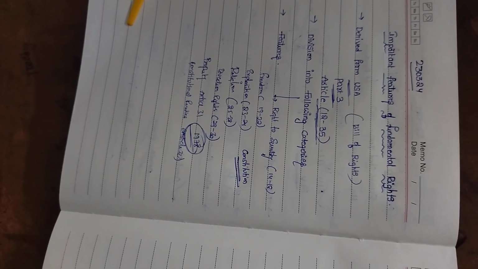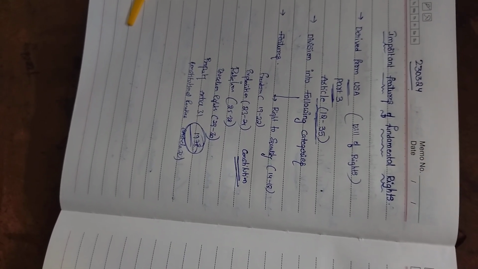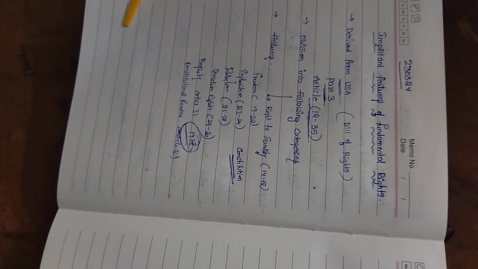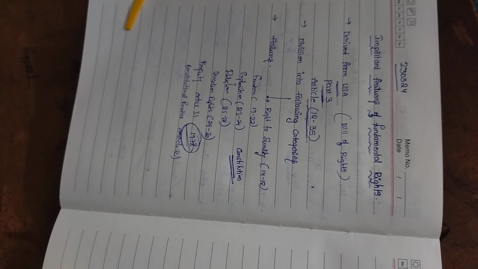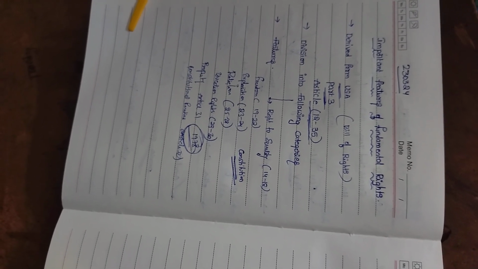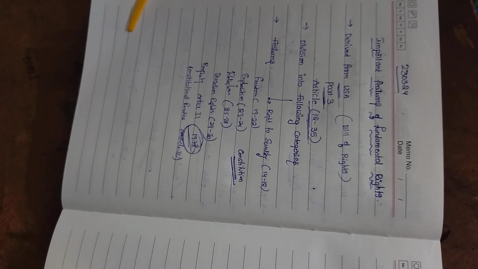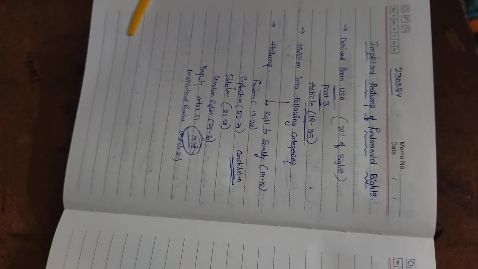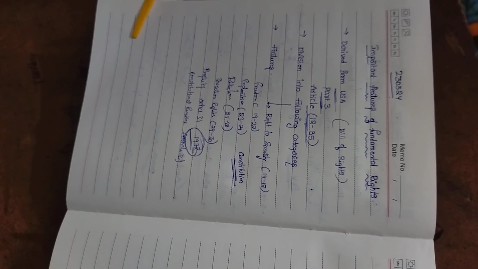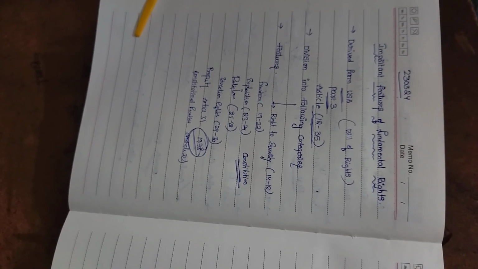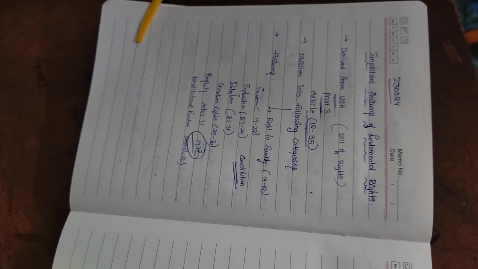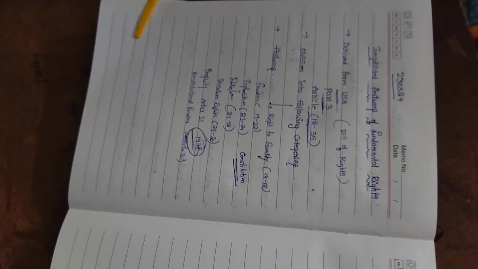Fundamental rights can be affected during the operation of a national emergency, Articles 20 and 21 excepted. The six rights granted under Article 19 can be suspended only when the emergency is imposed on grounds of war and external aggression. Fundamental rights can also be limited by Articles 31A, B, C.